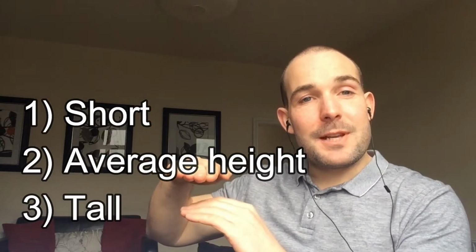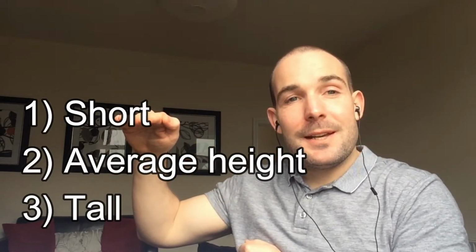Okay, so as you could see in the image, there were 3 people. One person was a short person. The next person was an average height person. And then the last person was a very tall person. So that's short, average height, and tall. They are the 3 main words we use to describe someone's height.